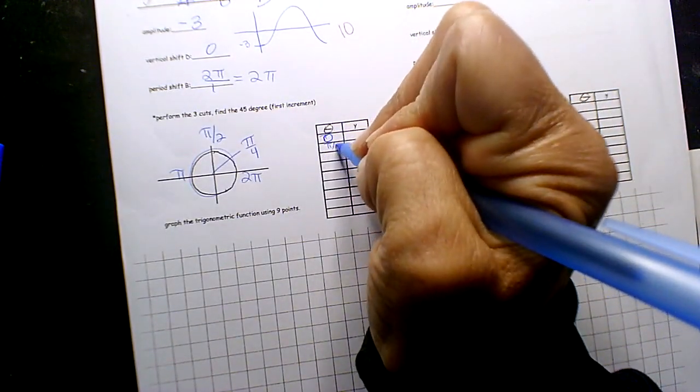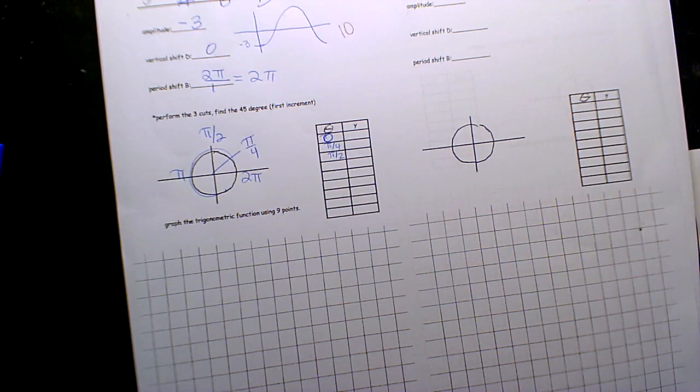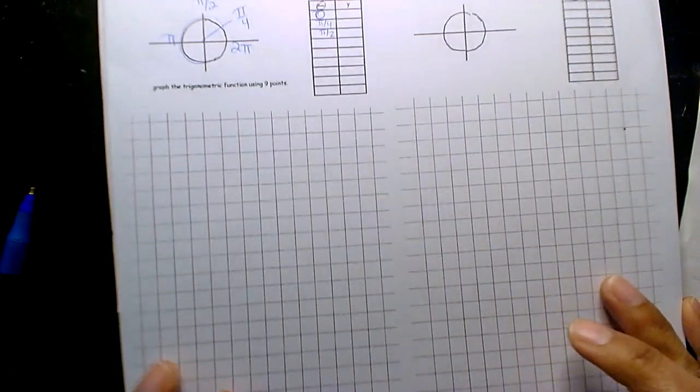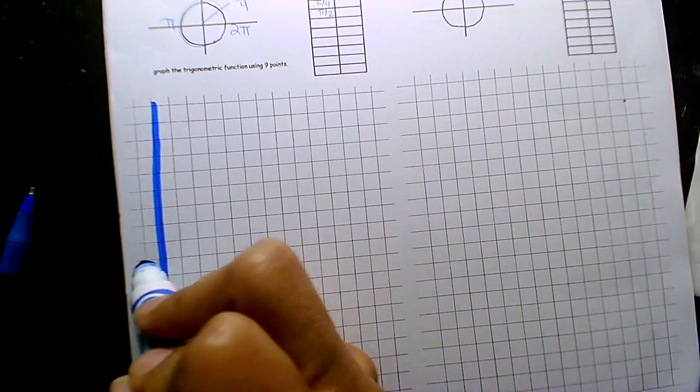zero, pi over 4, pi over 2. All right, it's going to go on. Yeah? No lie, I want to grab one of yours and like make it easy. All right, so I am.